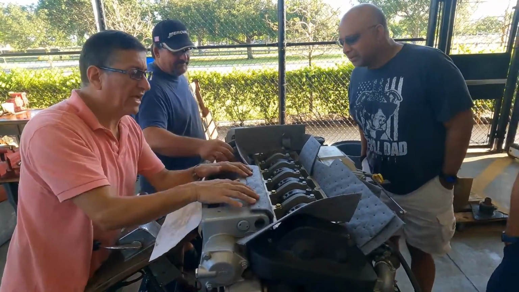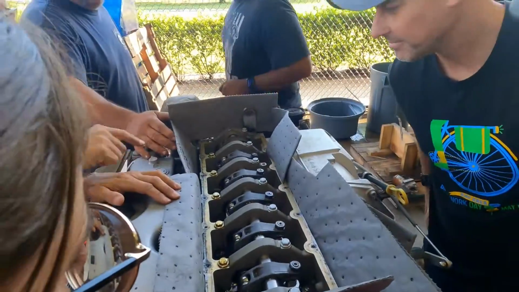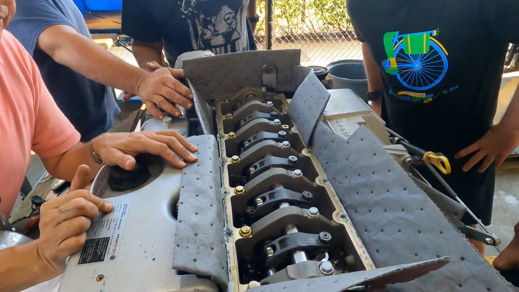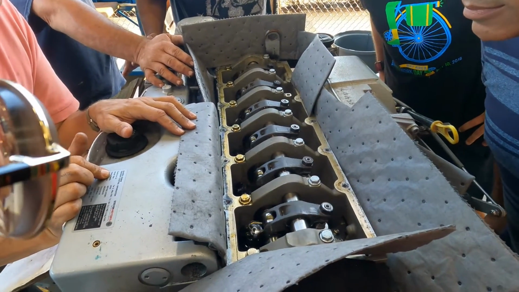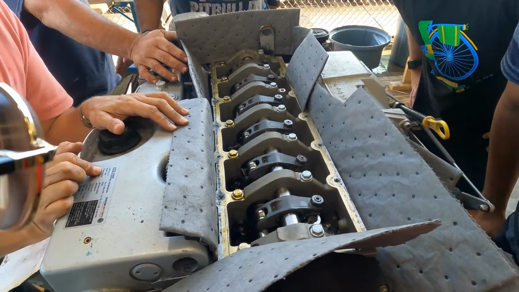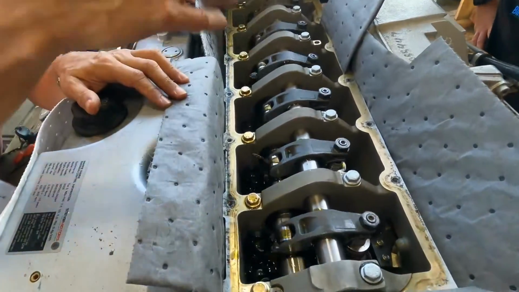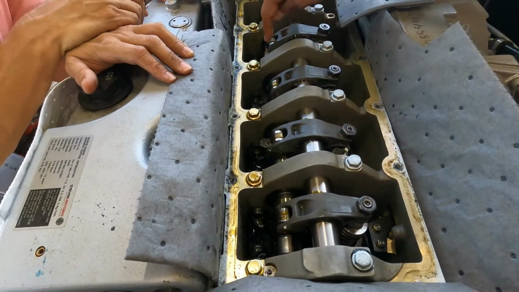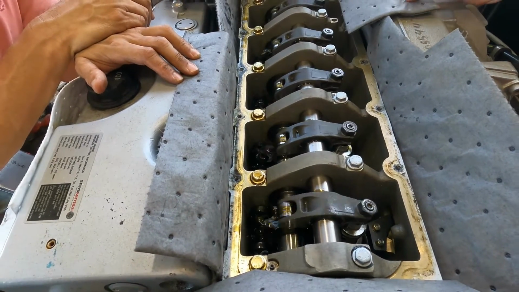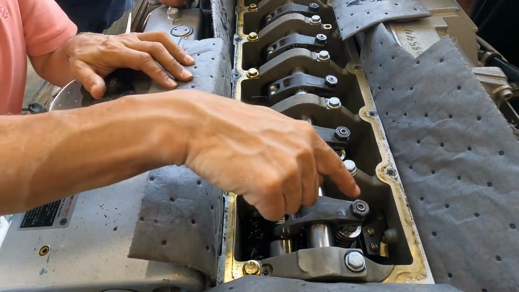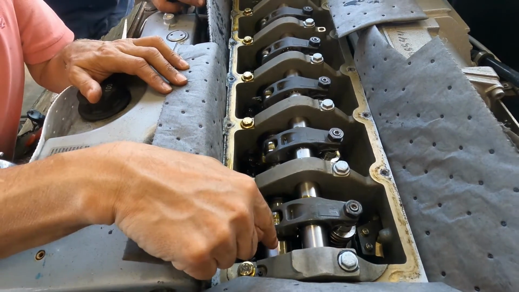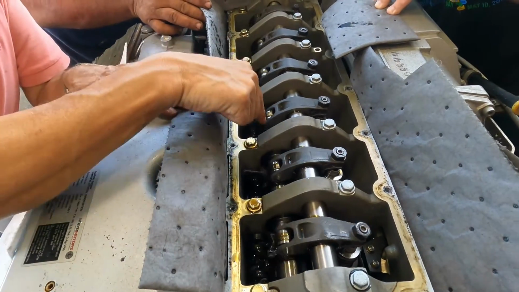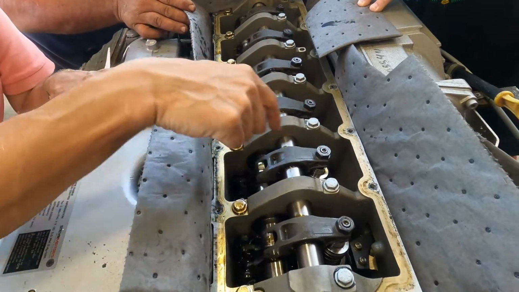Look, check the lubrication. You see? The oil goes up, lubricates the rocker arm, and goes down by gravity. Injector, intake valve, exhaust, intake, exhaust, and mechanical injector.